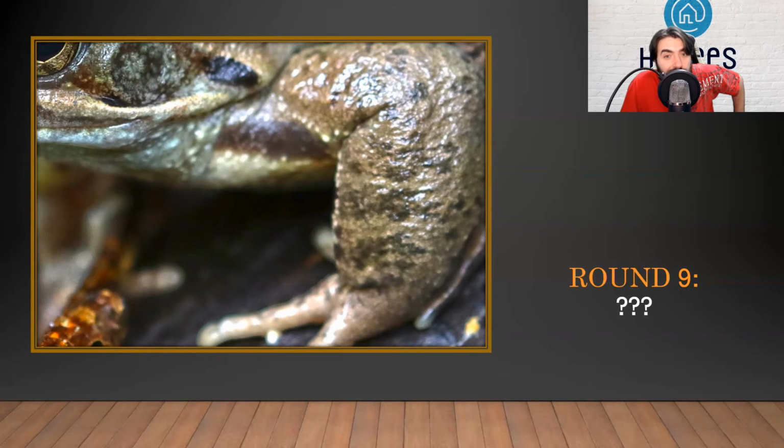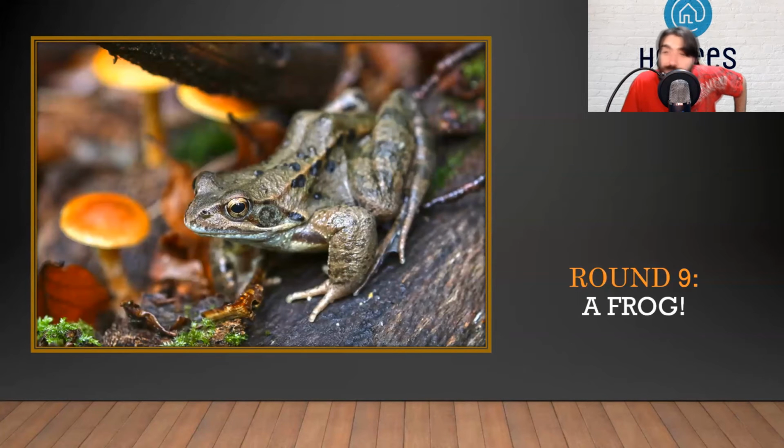Did you guess a frog? Because if you did, you're absolutely right, especially any of my friends who live up in cottage country or who maybe have gotten a chance to get out to the northern parts of Ontario, like Kawartha Lakes, or you don't even have to go that far to find a frog, really, anywhere where there's water.